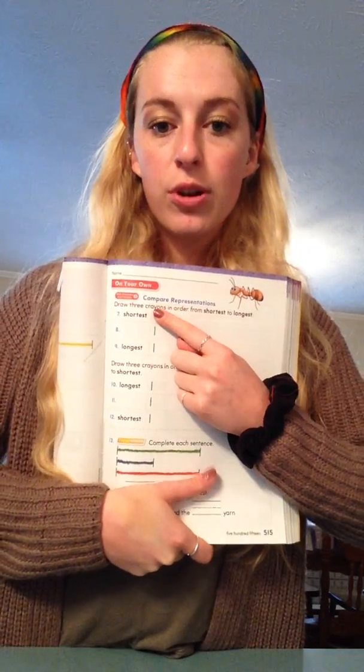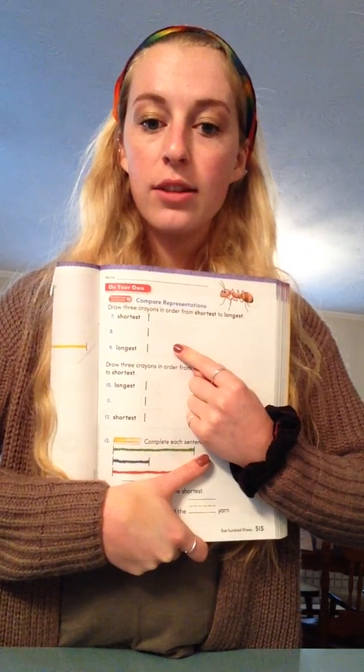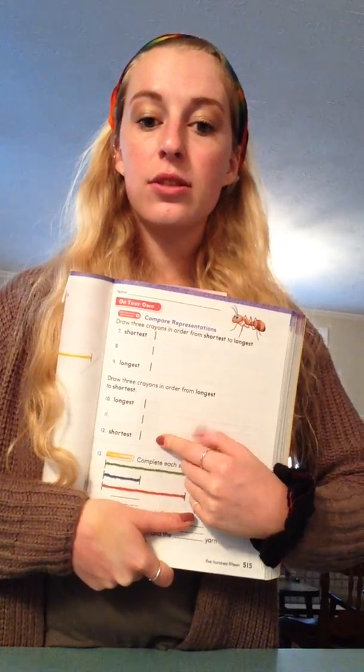So you're going to go from shortest to longest. So the shortest one is going to go first, and the longest one is going to go last. And then for this part, it says, draw 3 crayons in order from longest to shortest. So again, you can take your crayons and just do different colors. And you're going to start with the longest one first, and then do the shortest one last. So it's going to go big to small.